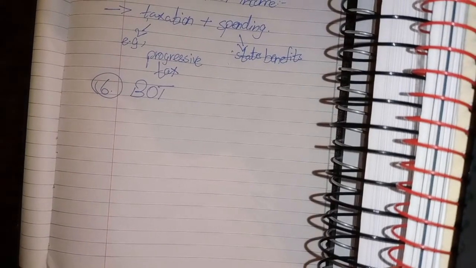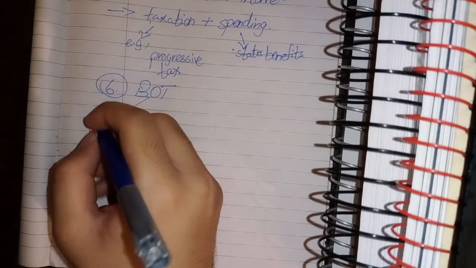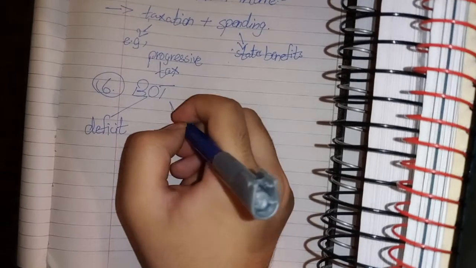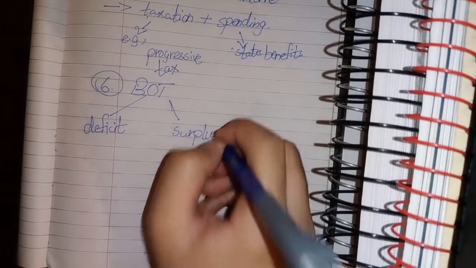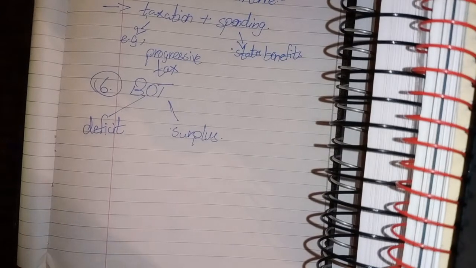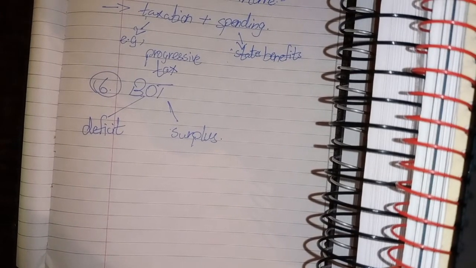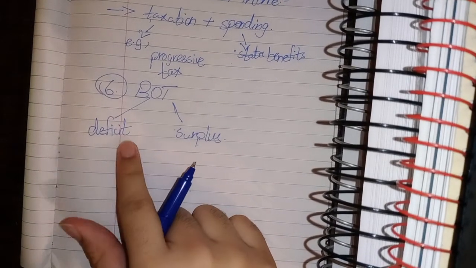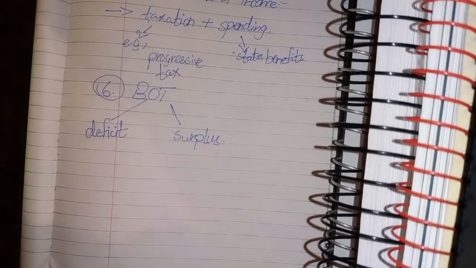And finally, the government influences the balance of payments. Sometimes they want a deficit of the balance of trade, and sometimes they want a surplus. Now, the situation is different for every government, for every country. The government knows better what they want in the balance of payments or the balance of trade. Sometimes a deficit, and sometimes a surplus.